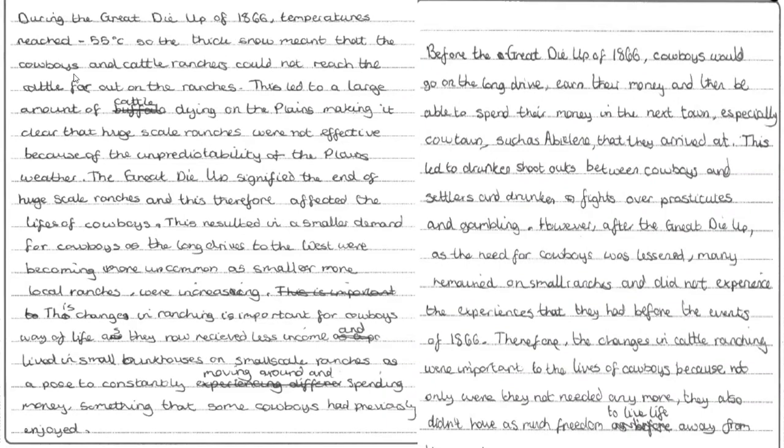So the thick snow meant the cowboys and cattle ranchers could not reach the cattle out on the ranches. This led to a large amount of cattle dying in the plains, making it clear that huge-scale ranches were not effective because of the unpredictability of the plains weather. The Great Die-Up signified the end of huge-scale ranches and therefore affected the lives of the cowboy. This resulted in smaller demand for cowboys, so the long drives to the west were becoming more uncommon as smaller, more local ranches were increasing.